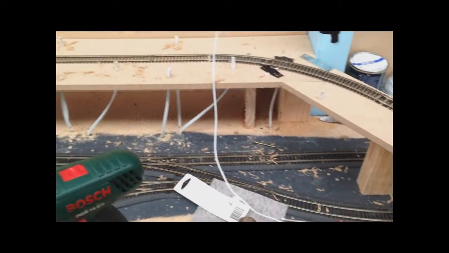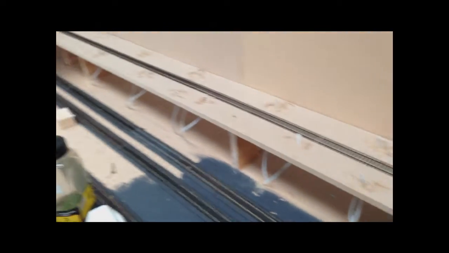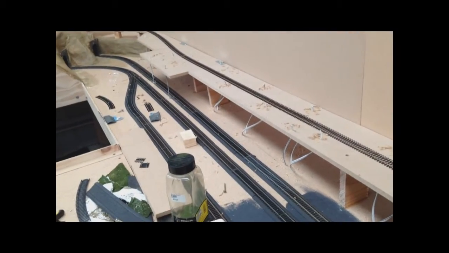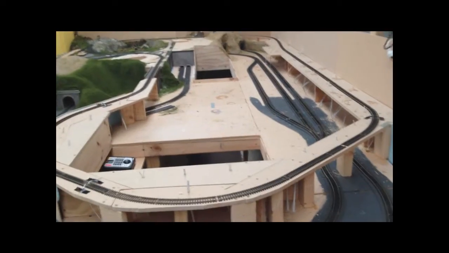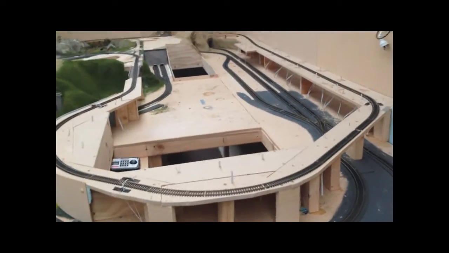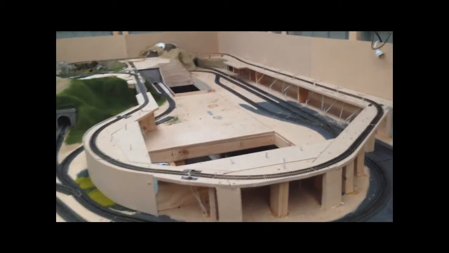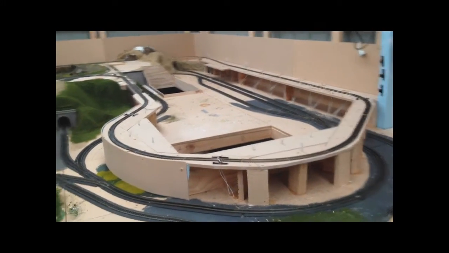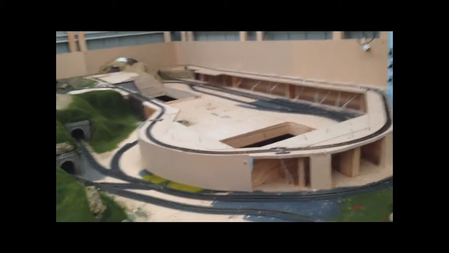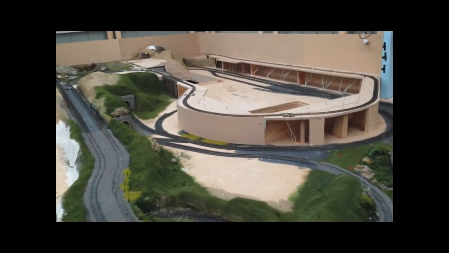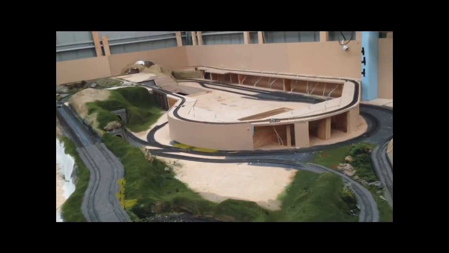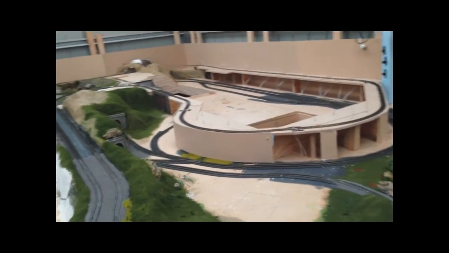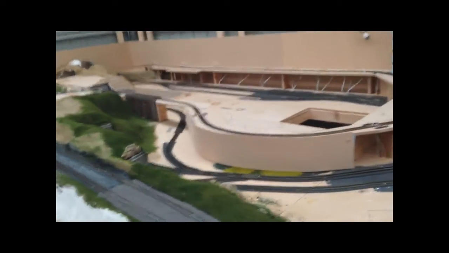Now what I've got to do is clean up some of this mess, put the sides up, and see what it looks like. Well, it's starting to take a bit of shape now and starting to look like an actual layout, which sounds silly, but you guys out there will know what I mean when you take all the rubbish and all the bits and pieces off, and you can actually see the track and the structure, and you can start visualising what it's going to look like when it's complete.